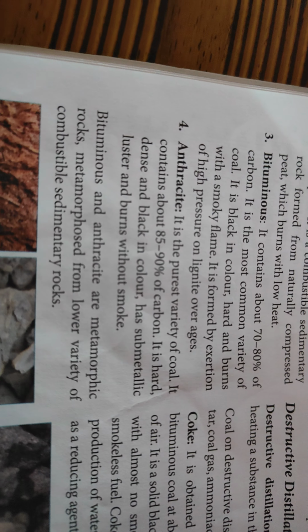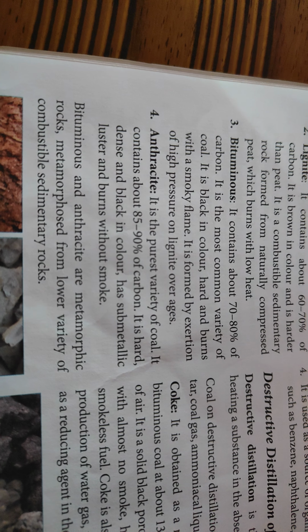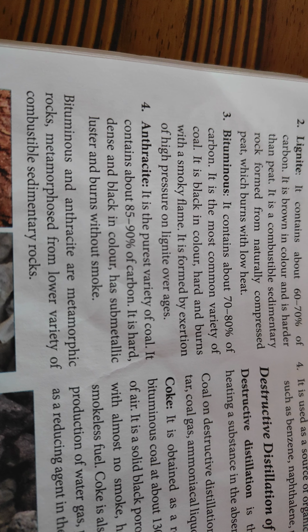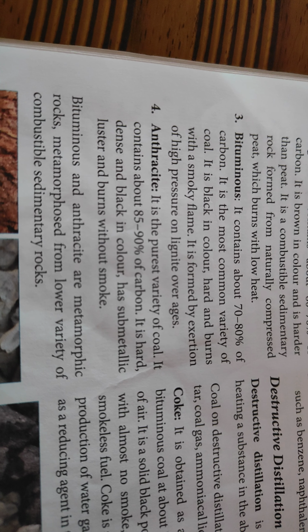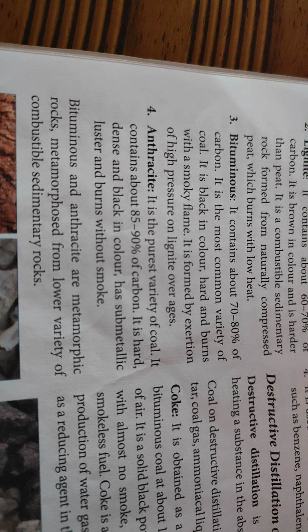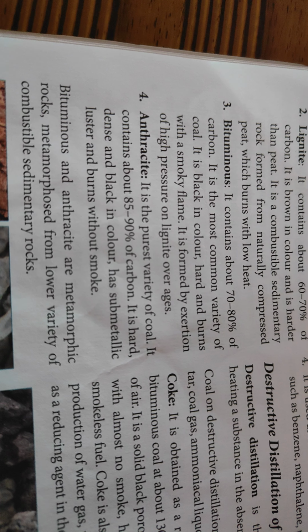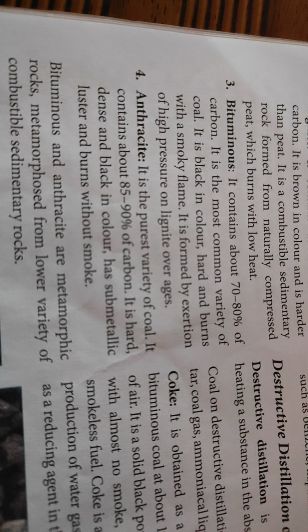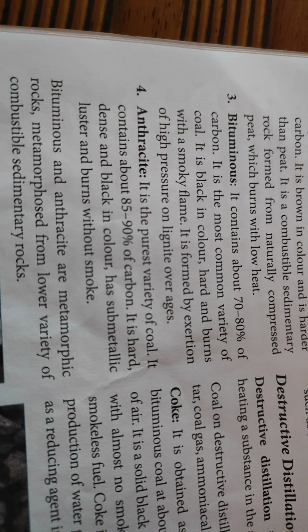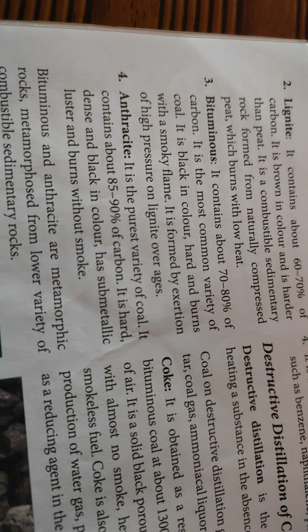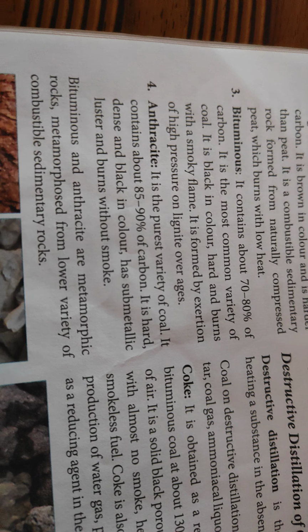The third one is bituminous, which contains 70 to 80% carbon, and this is the most common coal that you will see around. The coal that you see around, black and hard, which burns with a smoky flame, you might have also seen in your homes. That is the bituminous coal.